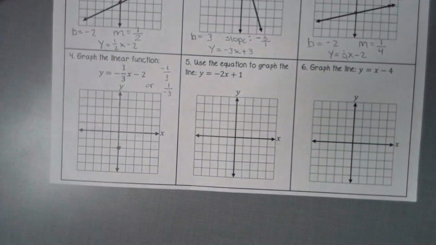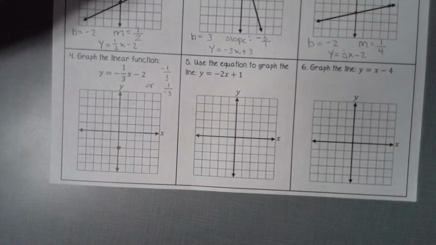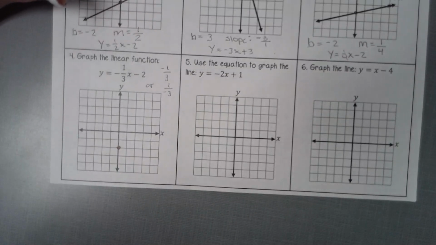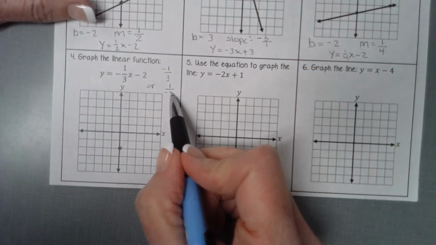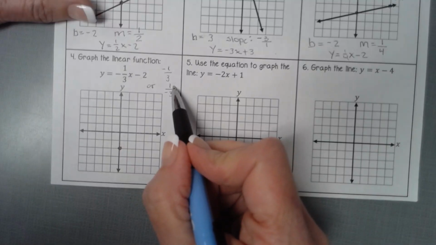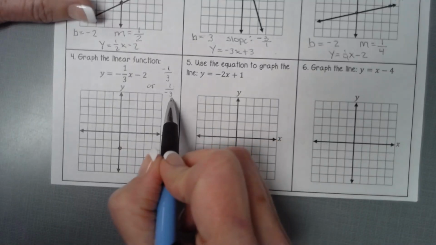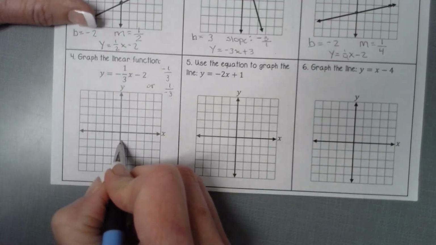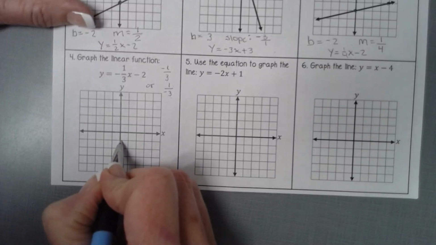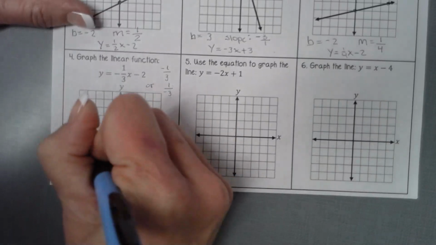But we do not put negative on both, because a negative divided by a negative is actually a positive. Okay, so I'm just going to go with this one. This means I would rise 1 and move to the left 3. 1, 2, 3.